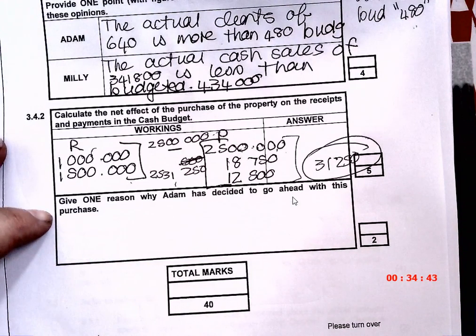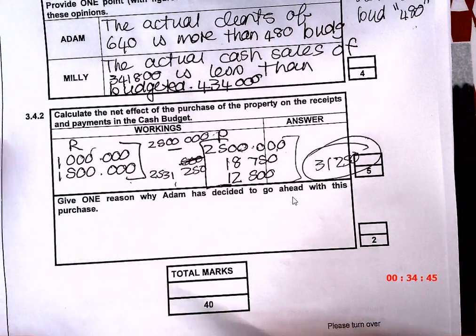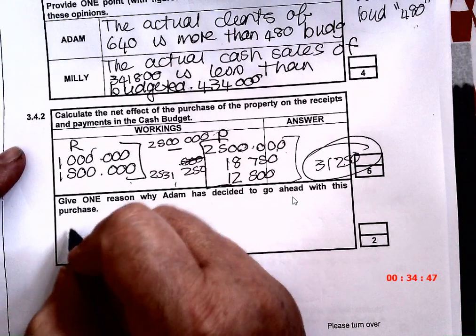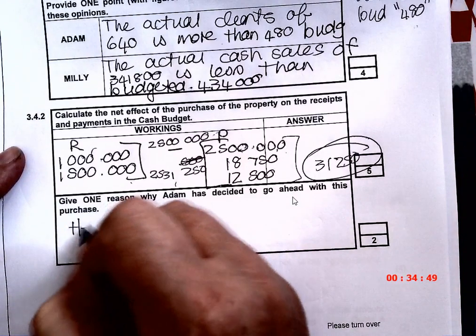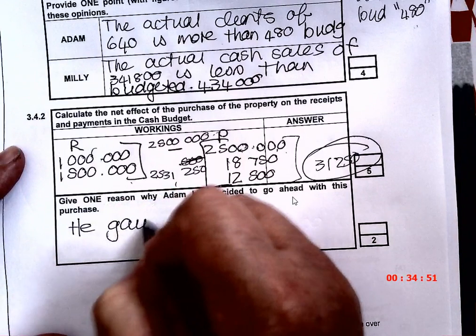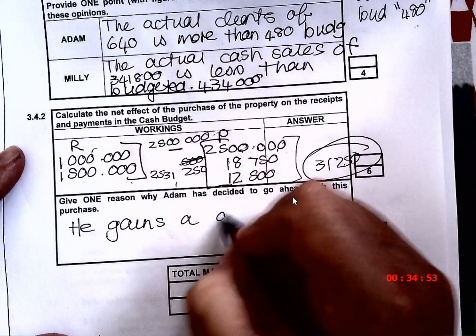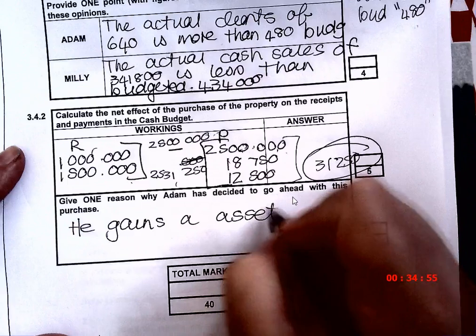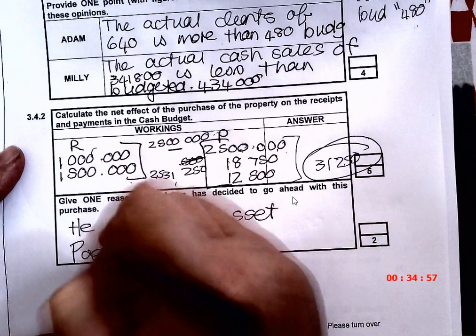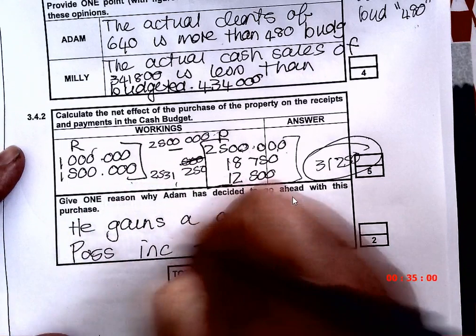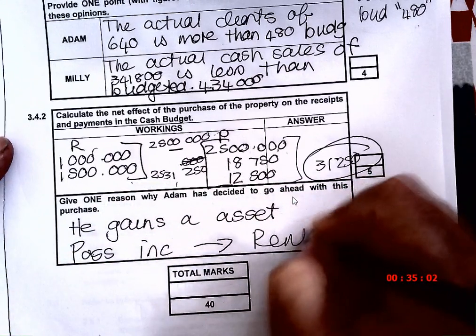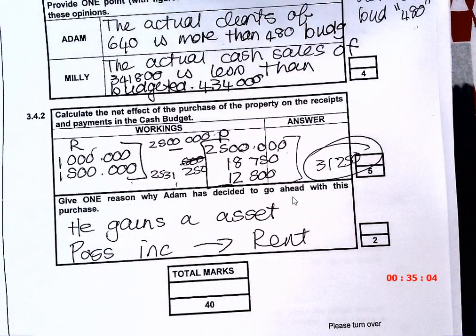And here we mark literally anything. So it would be what? He gains an asset. Possible income through rent. You can rent it out. It increases in value. You can sell it at a higher price later on.